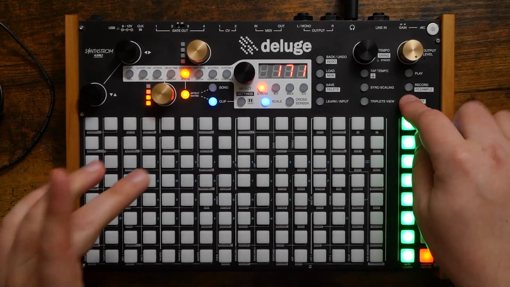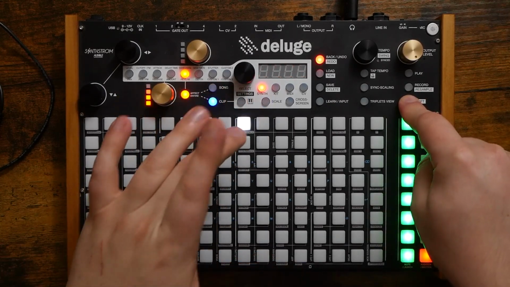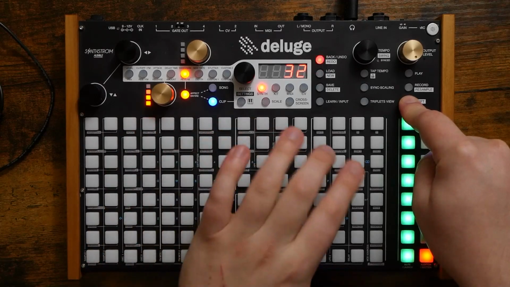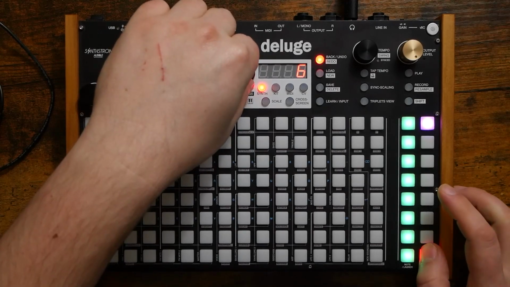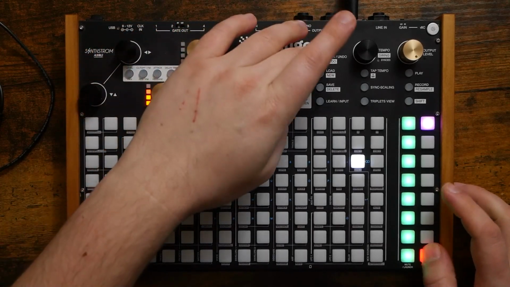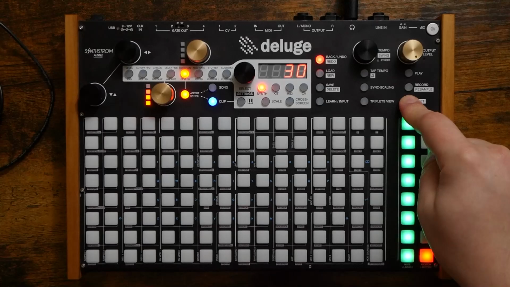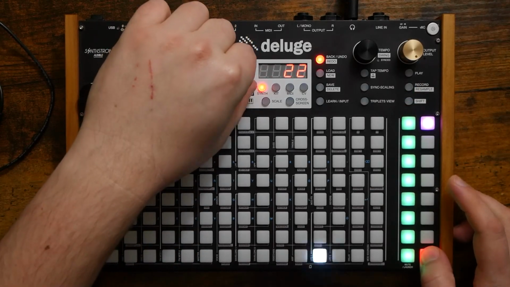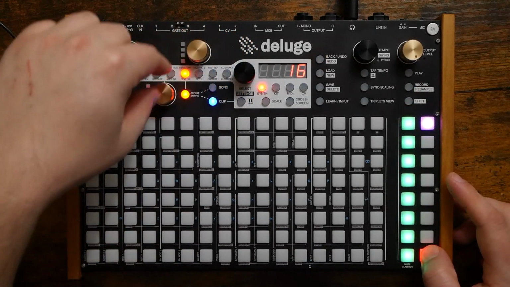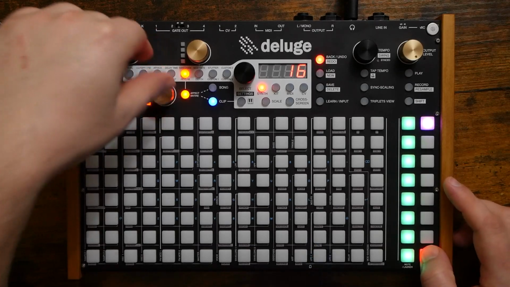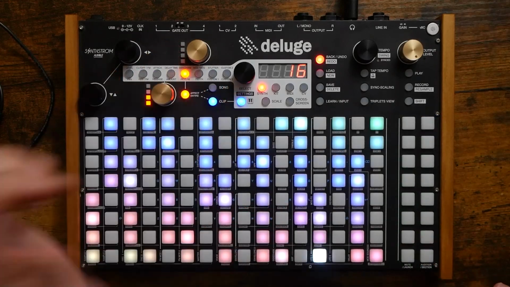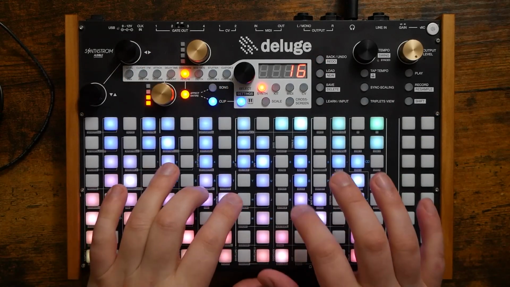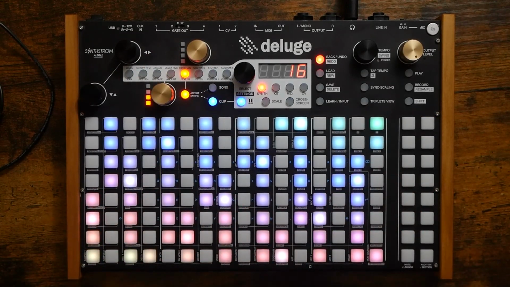We can even go into the LFO and assign it to our filter frequency. So let's go ahead and do that. We can set the depth here. Okay, then we can go and set the rate of the LFO. Bring down the resonance a bit. We can go to the isomorphic keyboard view and play with it right there.